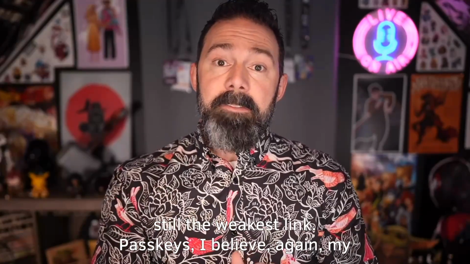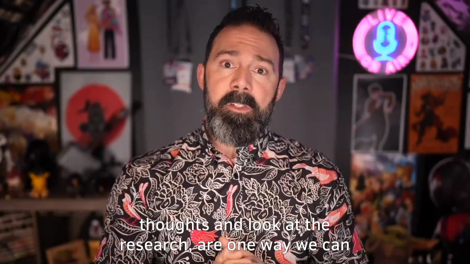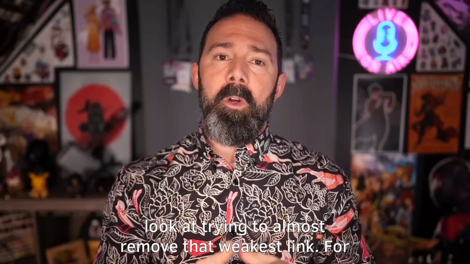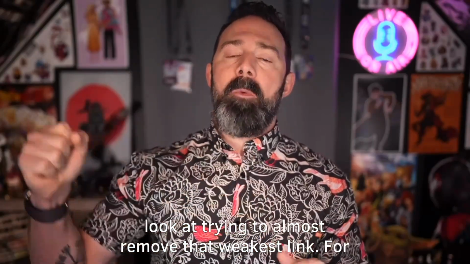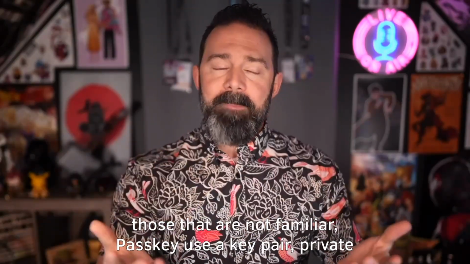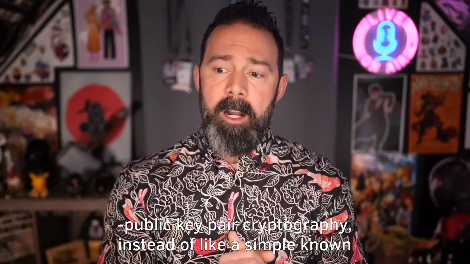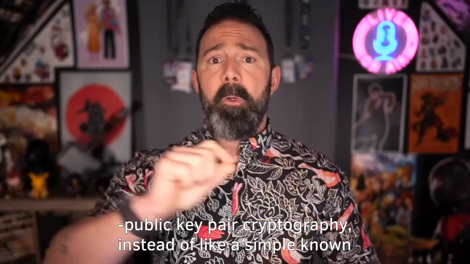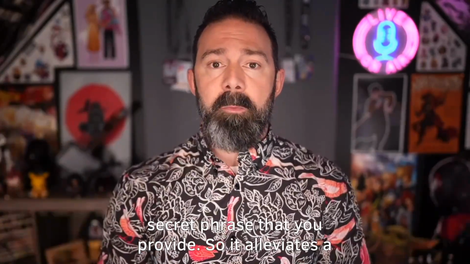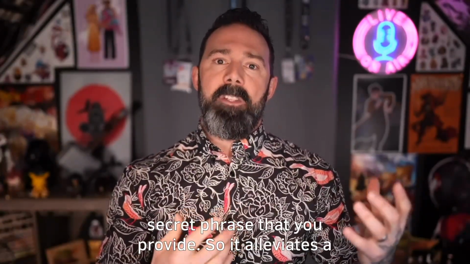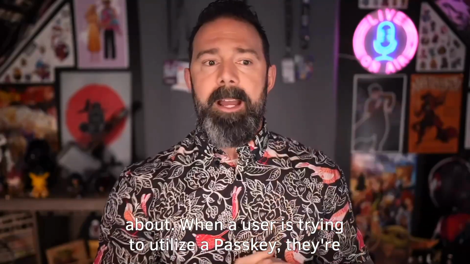Passkeys, I believe, again, my thoughts and looking at the research, are one way we can try to almost remove that weakest link. For those that are not familiar, passkeys use private-public key pair cryptography, instead of a simple known secret phrase that you provide. So it alleviates a lot of that. There's nothing clear text going about.